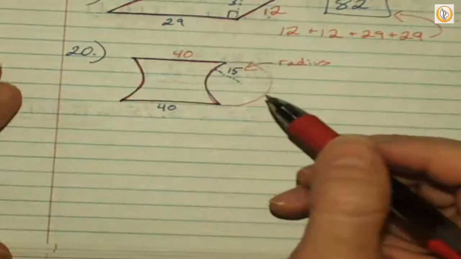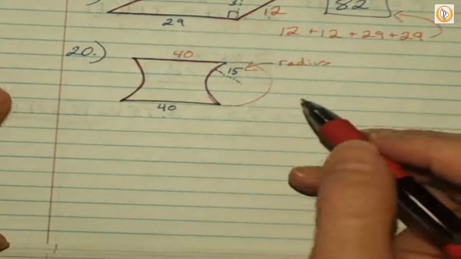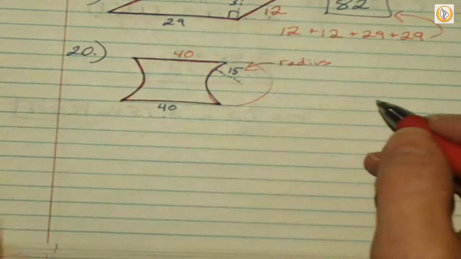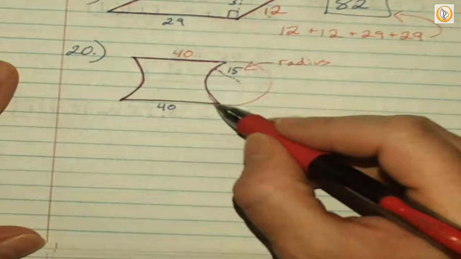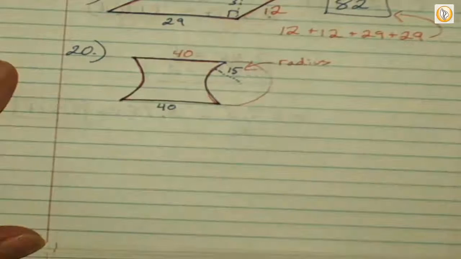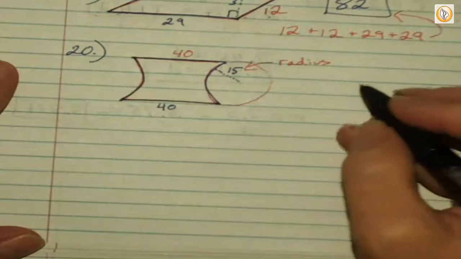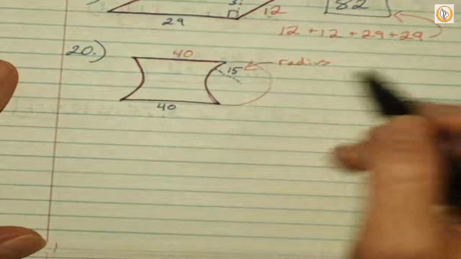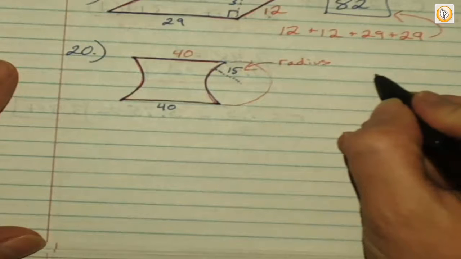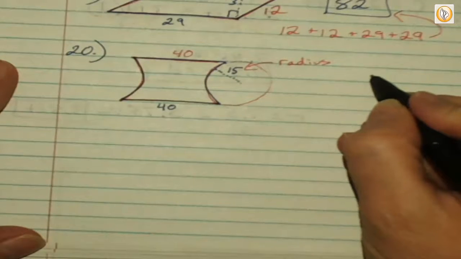It'll be 30 times pi. Wait a minute. We got to find this side. How do I do that, Aiden? You got to find the circumference first, right? So how do I do that? You would do 15 times 2 times pi.